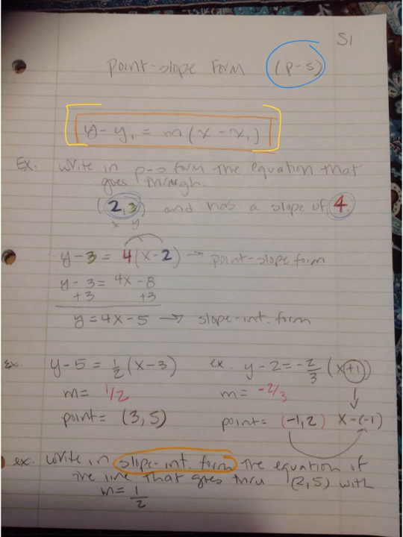So we have here an example. Write in point slope form the equation that goes through (2, 3) and has a slope of 4. So you can see here where we did a little bit of color coding that the 2 is the x and the 3 is the y. So we went ahead and we looked at the formula, y minus 3, because this 3 is going to go right here, equals 4. 4 is the slope, goes right there, parentheses, x minus 2, because that's the x, it goes there. That is point slope form.